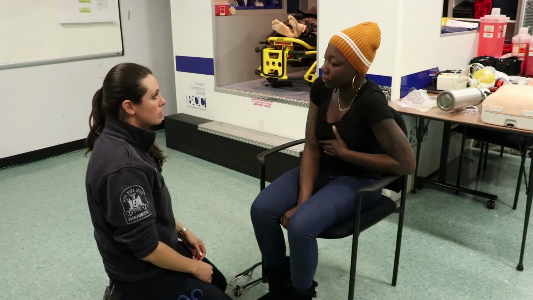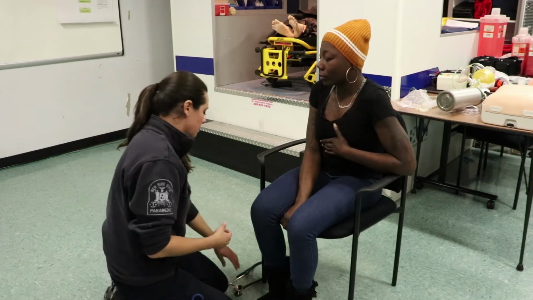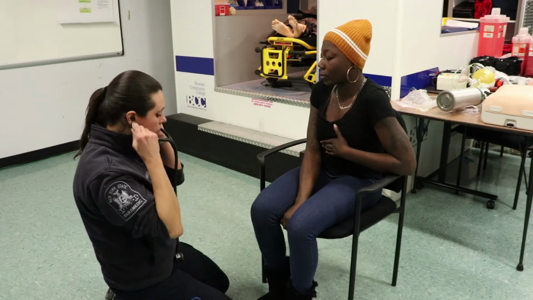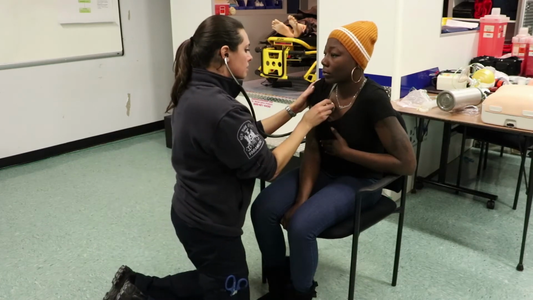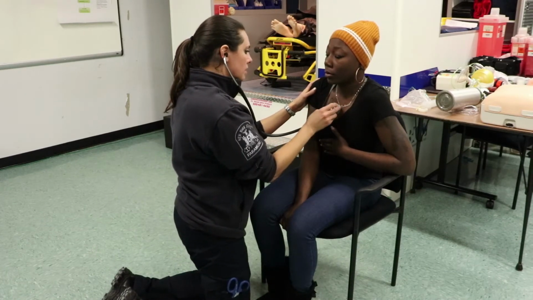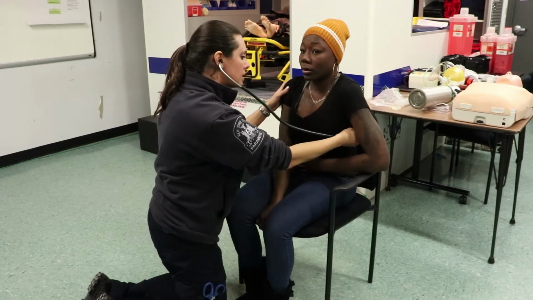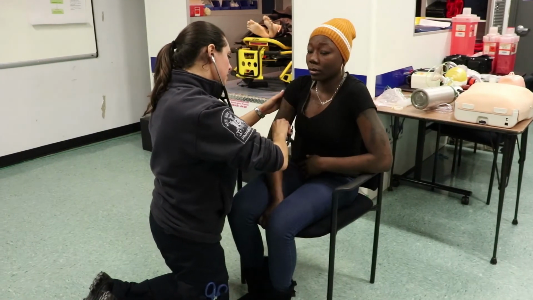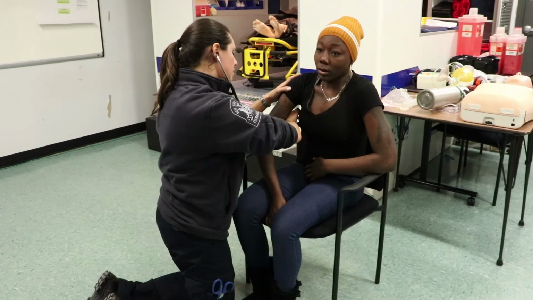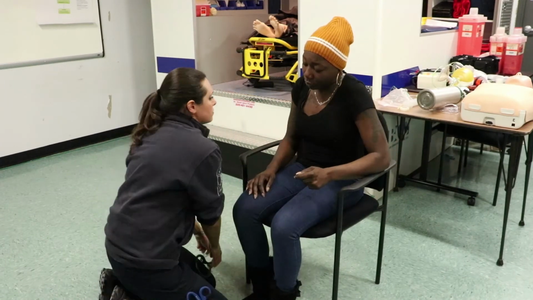So at this time, I'm going to do a cardiac assessment on this patient. I'm going to listen to lung sounds in 4 places. Take a big deep breath for me. And another one. I'm going to listen down on this side. Okay, big deep breath. And again on this side. Big deep breath. Okay.